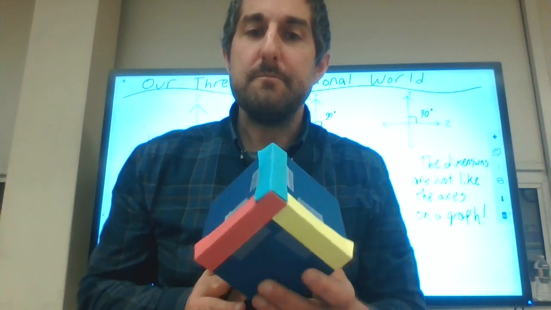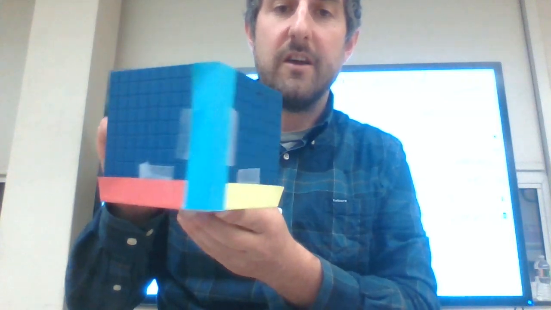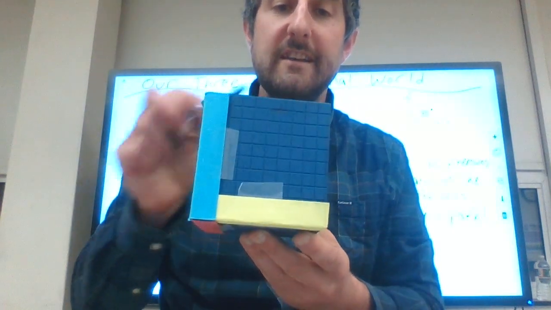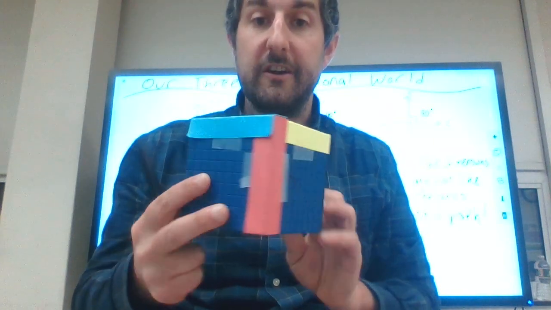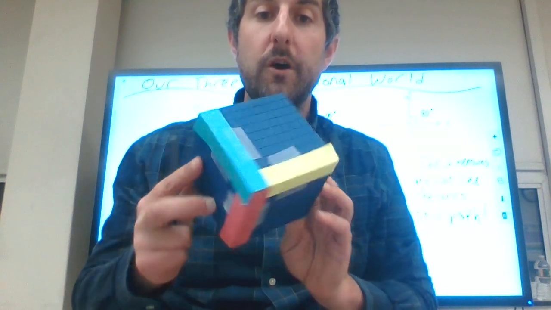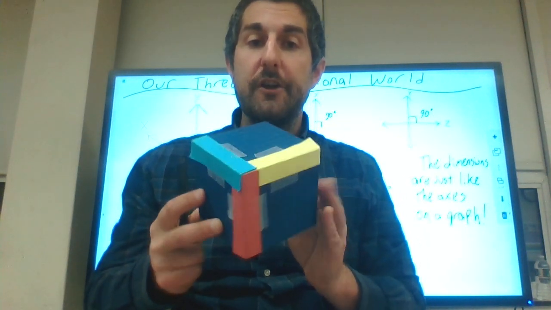So when we talk about dimensions, the most important thing to understand is that dimensions are all 90 degrees apart. They're what we call perpendicular, and that's going to be a very important word. So our three dimensions are all perpendicular from each other.